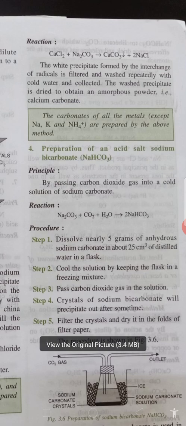Now children, we come to the preparation of an acid salt, sodium bicarbonate. It is prepared by passing carbon dioxide gas into a cold solution of sodium carbonate. The reaction is sodium carbonate plus carbon dioxide plus water, and the product is sodium bicarbonate.